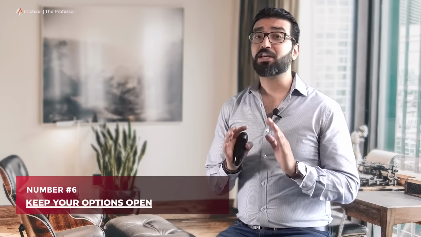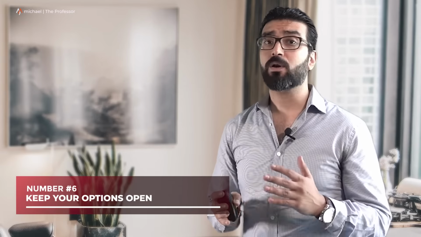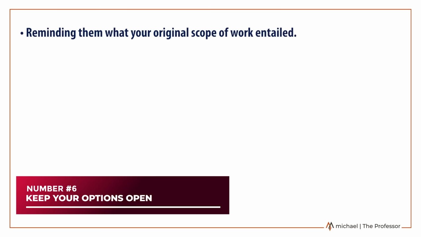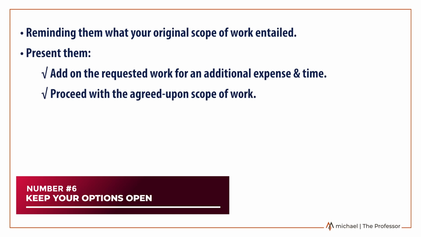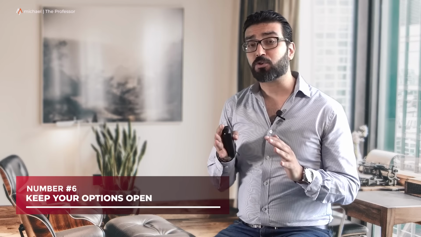Number 6. Keep your options open. When a client approaches you with additional requests, start by reminding them what your original scope of work entailed, and then present them with 2 options. You can either add on the requested works for an additional expense and time, or you can proceed with the agreed upon scope of work. This gives the client a simple choice and you will not lose out on your own time and compensation.